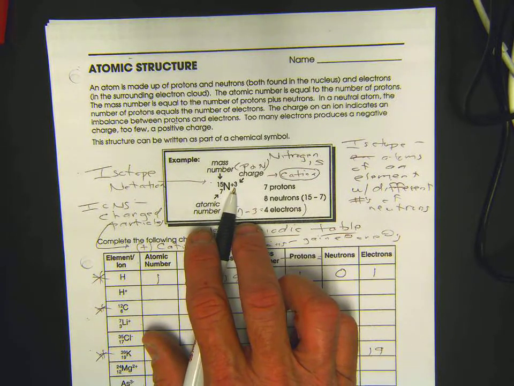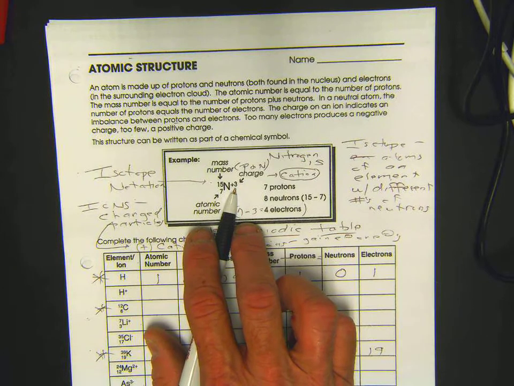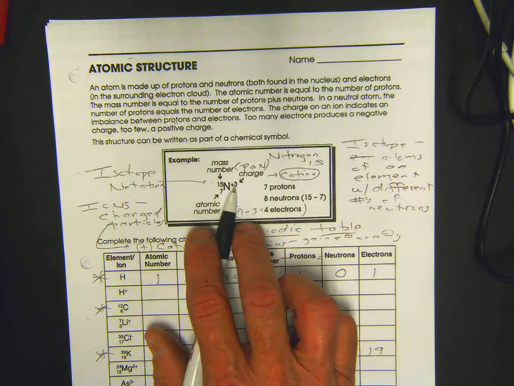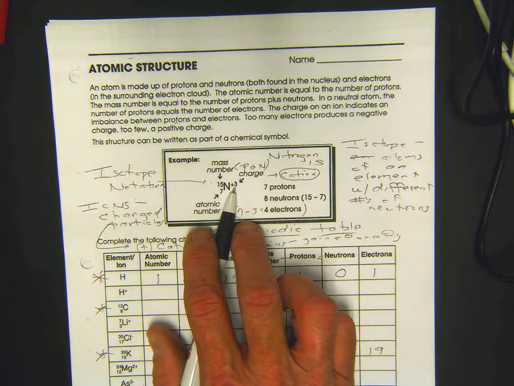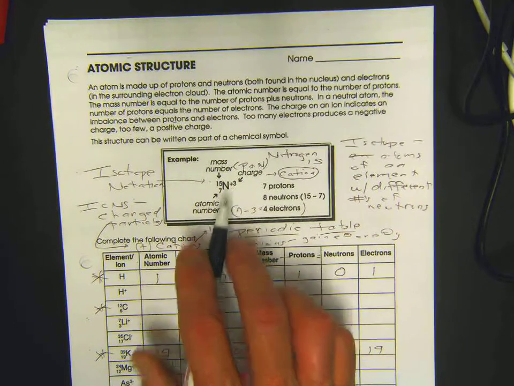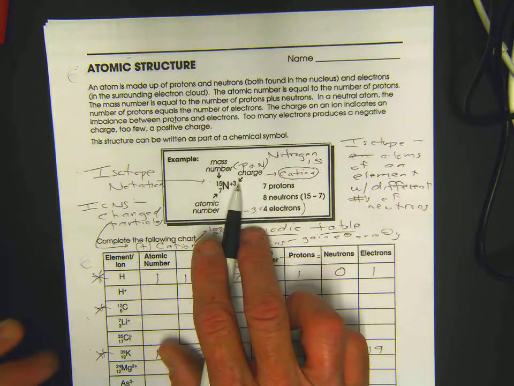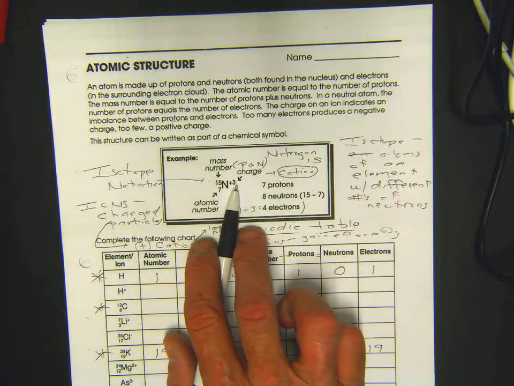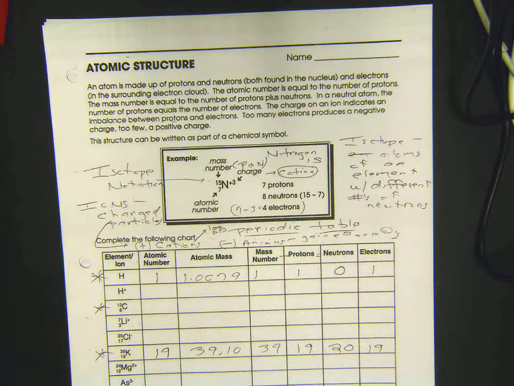If I see plus 2, I lost 2 electrons from the neutral number. If I have a plus 3, I lost 3 electrons from the neutral number. A plus 4, 4 electrons from the neutral number, and so forth. All right. Now, if I have a minus 1 here, this would mean I gain an electron. If I have minus 2, it means I gain 2 electrons. If I have minus 3, it means I gain 3 electrons, and so forth.